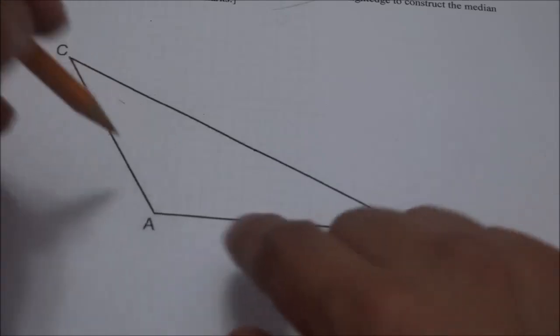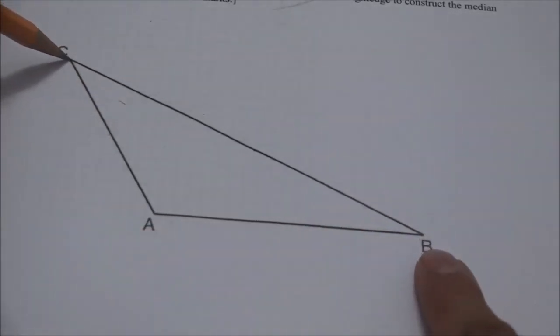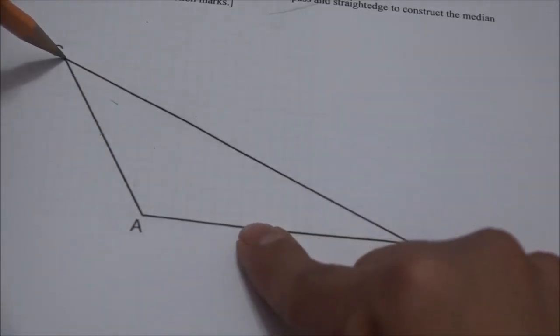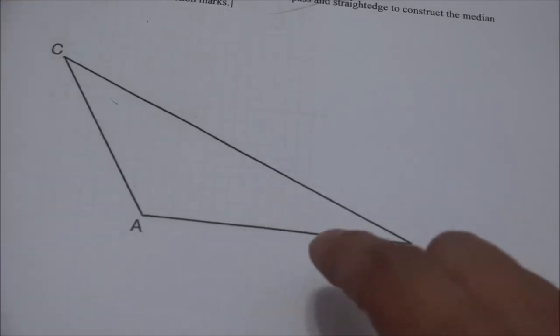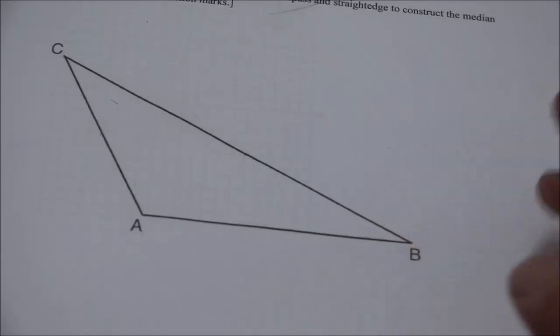So they want me to construct something that goes from somewhere to AB. Well, if I find the median from AB, I have to connect it with angle C. All right, so how do I do that? Median, man, come on, midpoint. And but how do I find the midpoint?